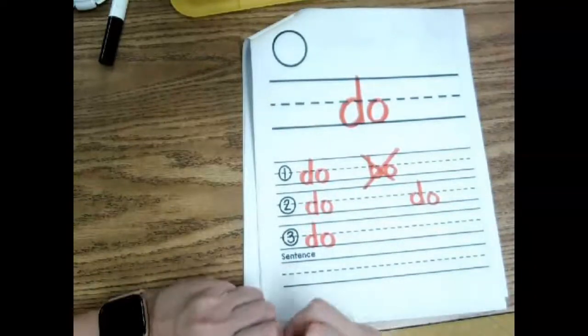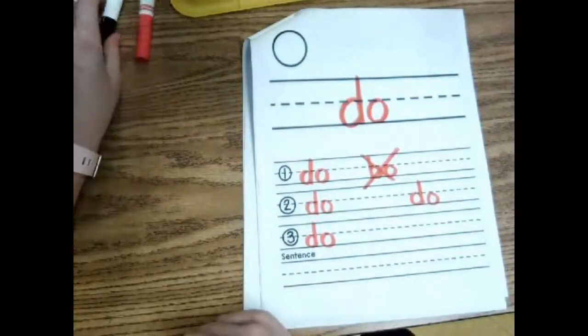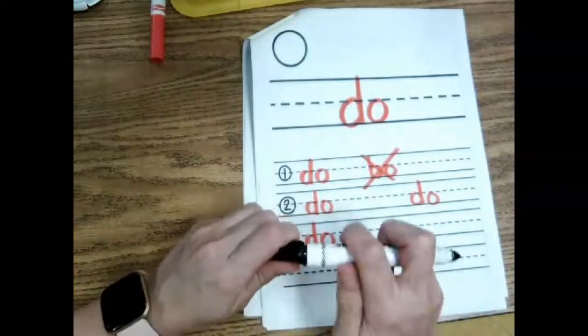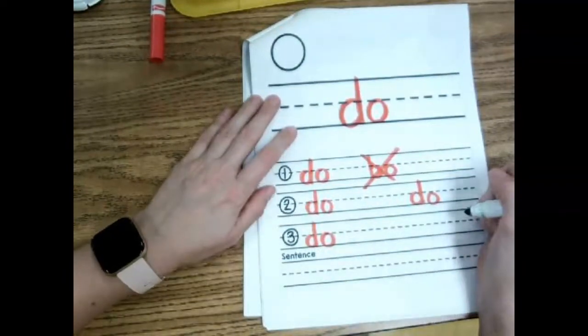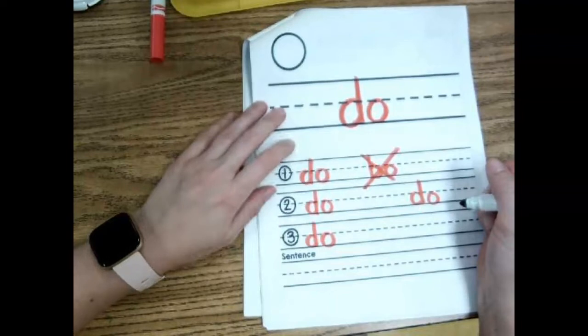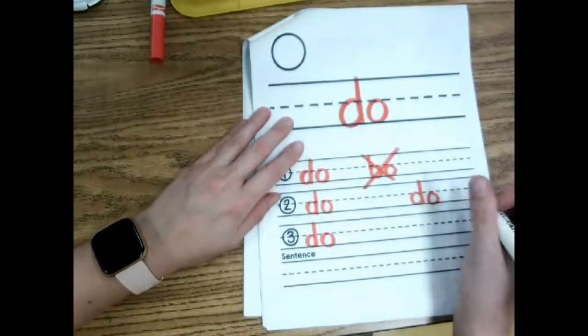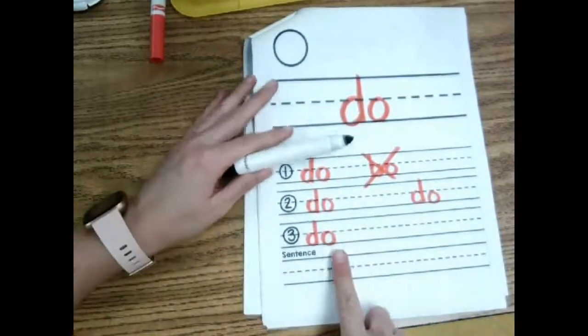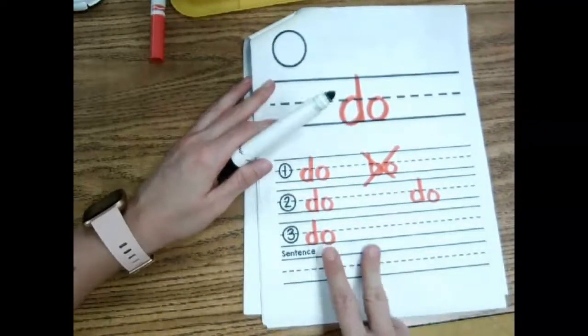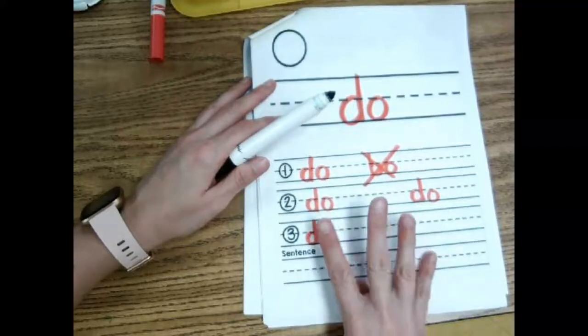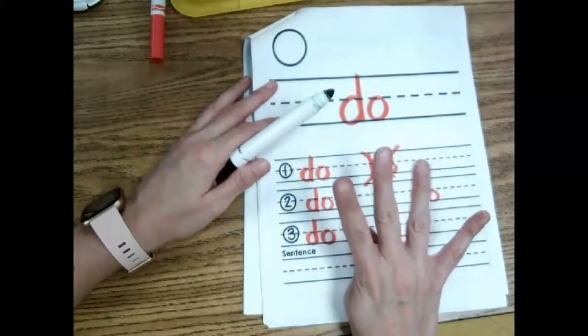Last is our sentence. I'm going to use a black marker, but if you have a pencil or a black crayon, that would work well for writing your sentence. Our sentence today is going to say, I can do it. Let's count how many words. I can do it.